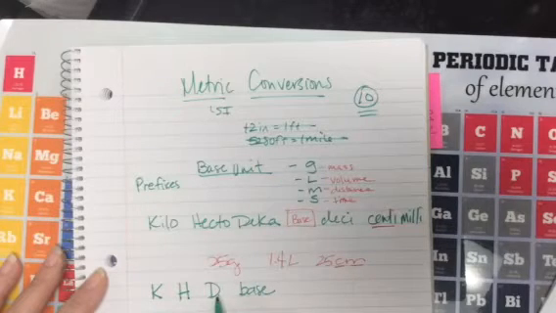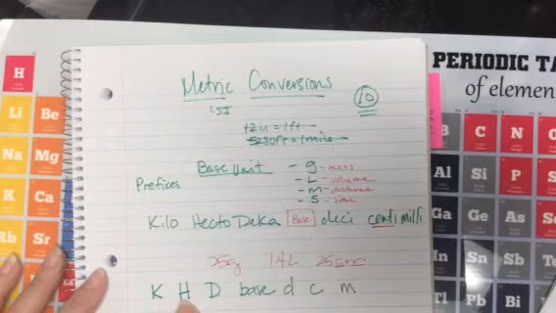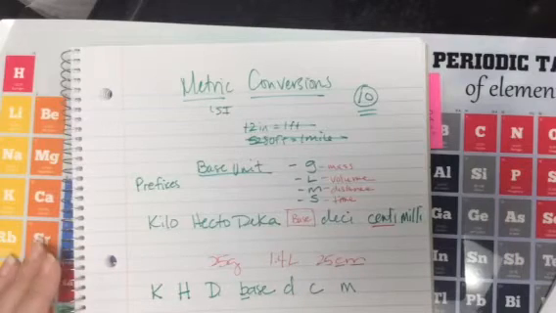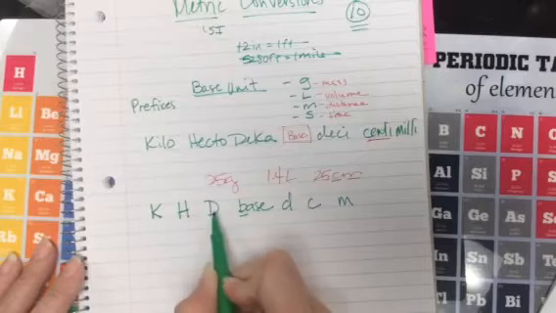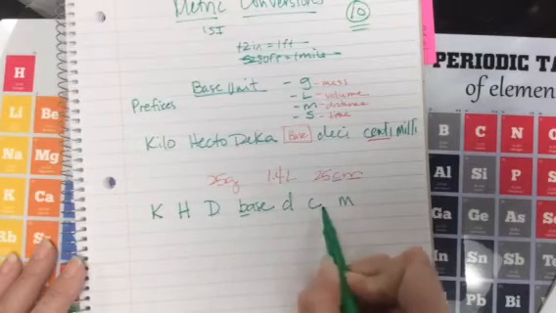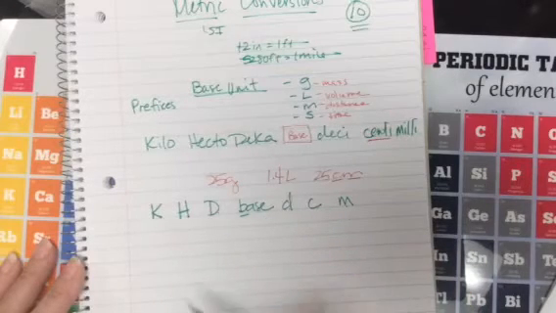So King Henry died by drinking, which is deci, centi is chocolate, and then milli is milk. So King Henry died by drinking chocolate milk. I've also heard some other teachers teach it as kids have dropped over dead converting metrics. Sorry, I had to think about that one because I don't use it very often.